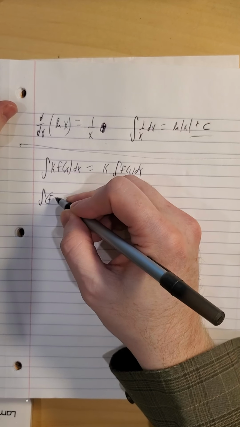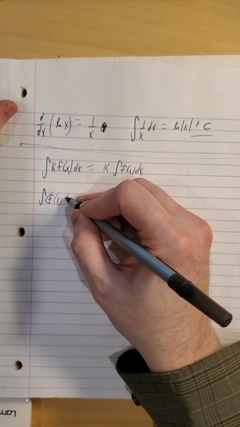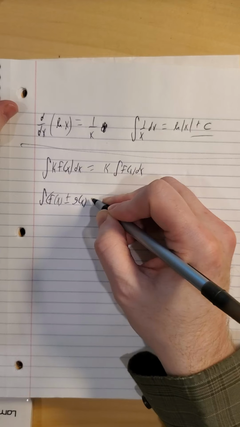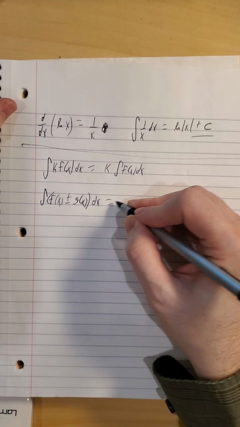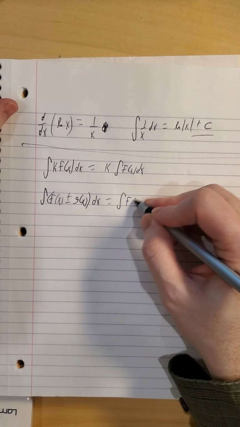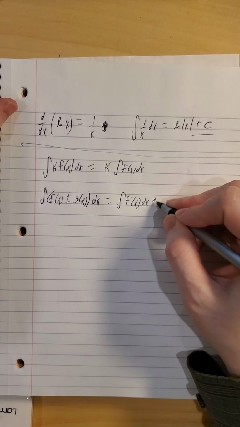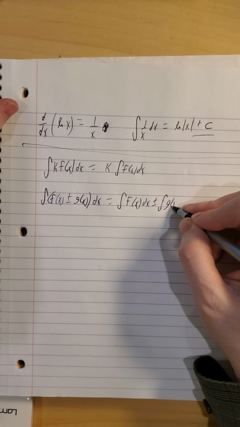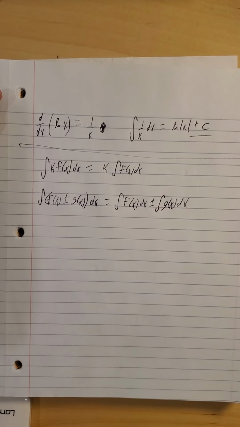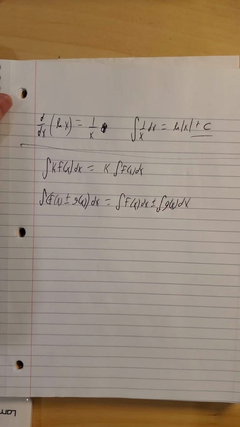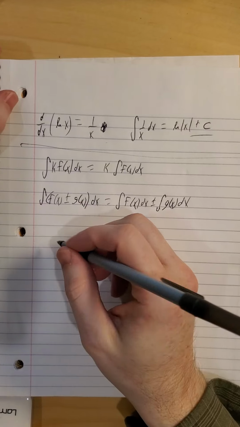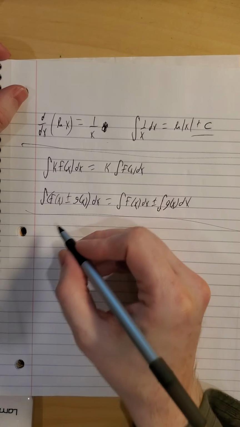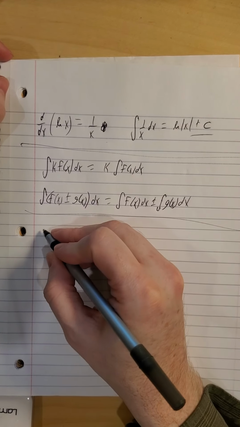Integral of a sum or difference is the same as if I took them separately. So same kind of properties that you saw back in your derivative days.